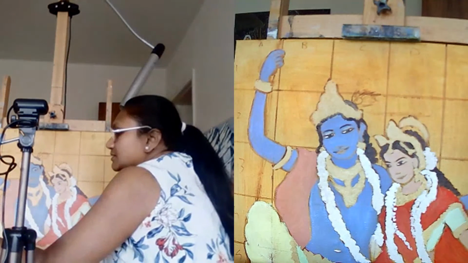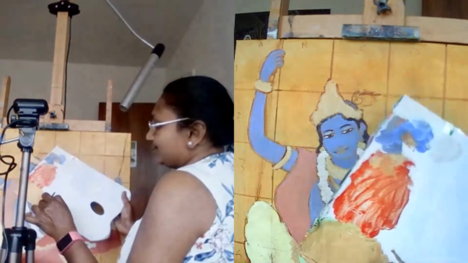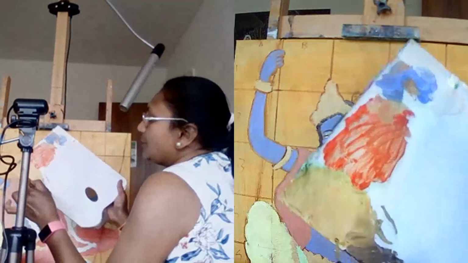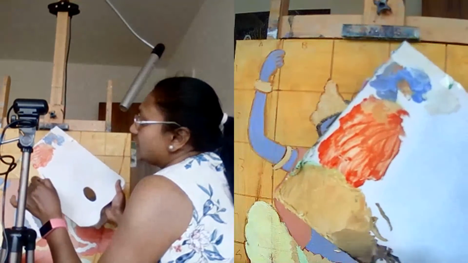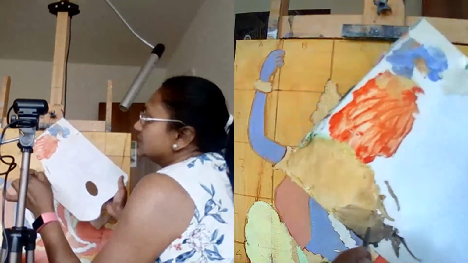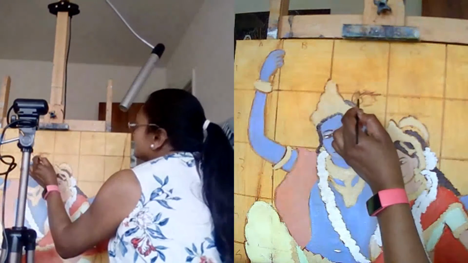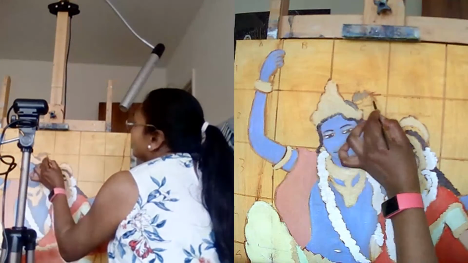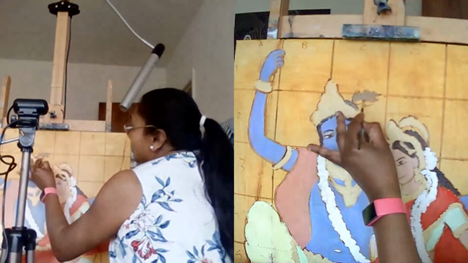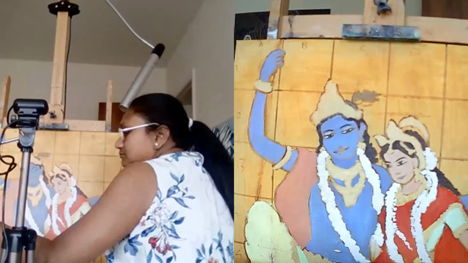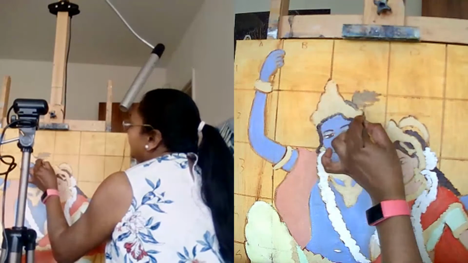What is left over is a little bit of work on the... I'm going to blend a bit of yellow ochre into this darker color that we made to lighten it up slightly. So I'm going to use this as the filler for the peacock feather on his head.